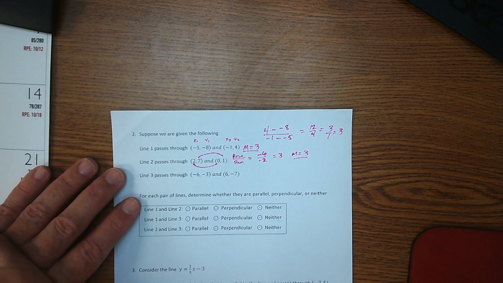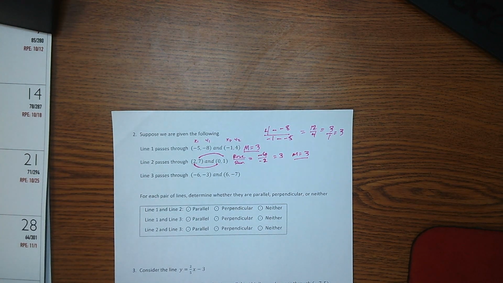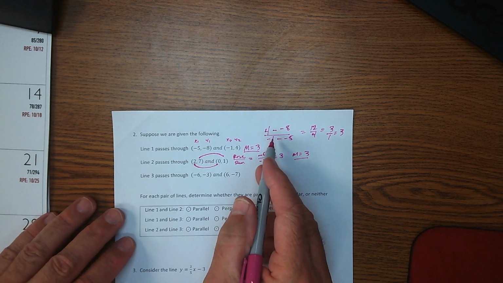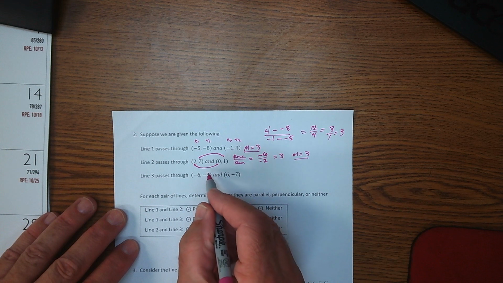I'm just showing you different ways to find slope. Okay? I like that way a lot faster. I think that's the faster way to find slope. Does the same job. So this is kind of archaic, but I still know how to do it. Okay, here we go. Next one.